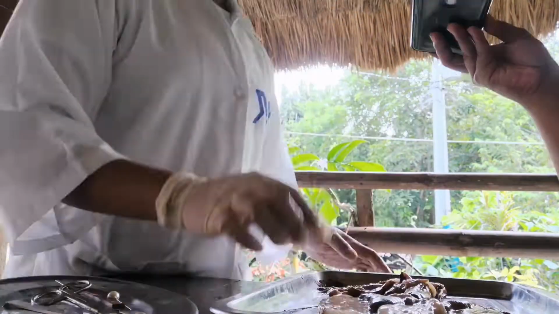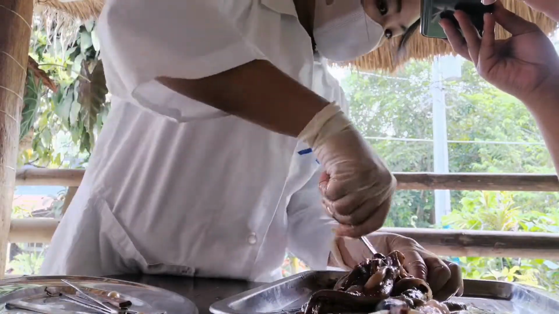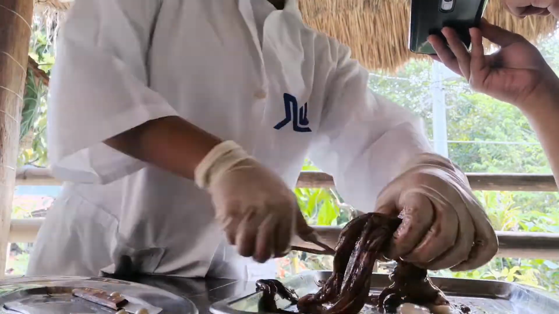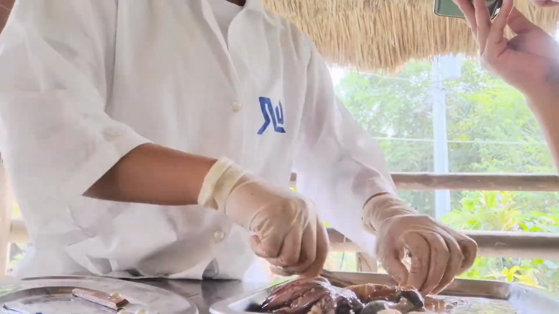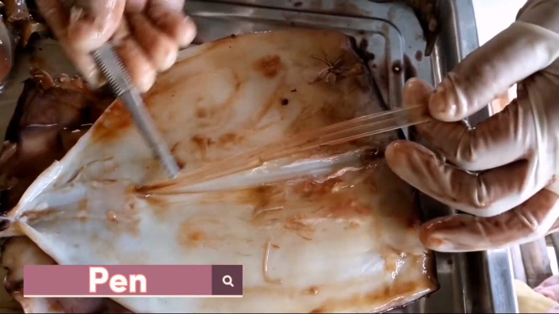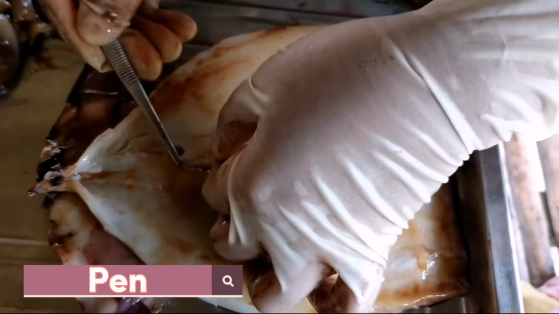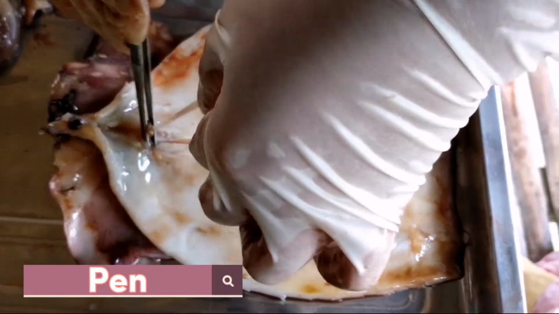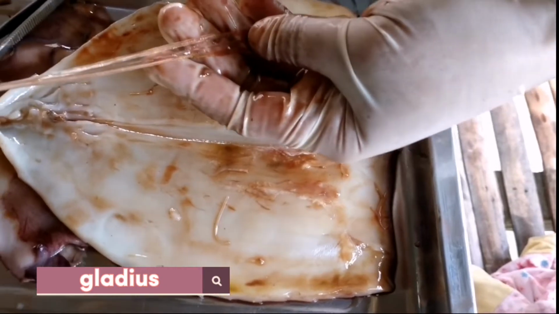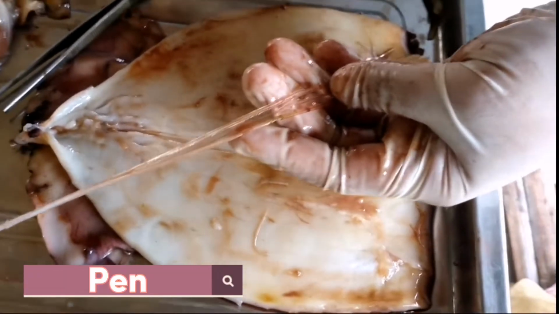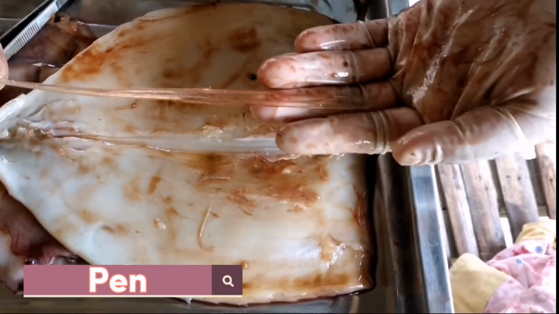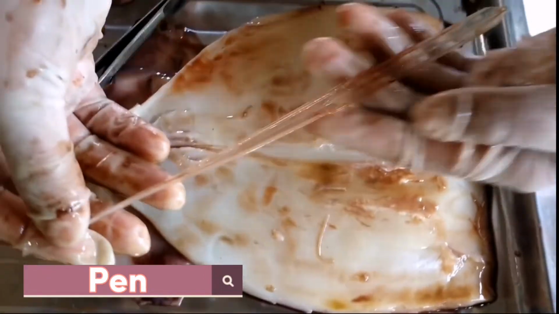And now that we are done with most of the structures, I'm going to peel all the organs back to expose this hard structure. This structure is called the pen. The pen provides extra support to the squid's body and is sometimes also called the gladius for its resemblance to a Roman sword. And a fact about this is that squids are a bit like clams. They still have a remnant of the shell in their body, which is the pen.